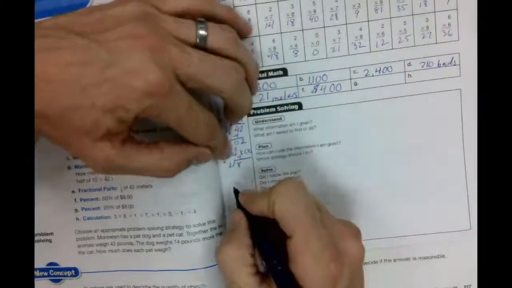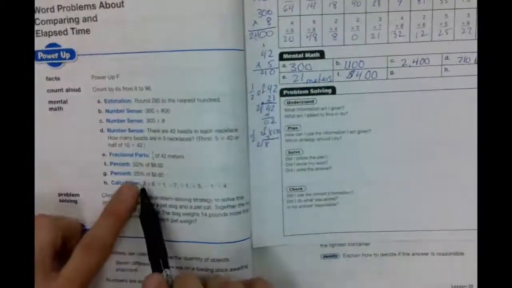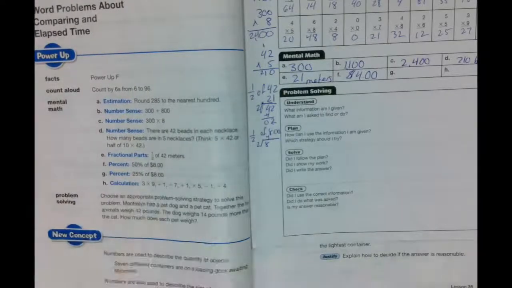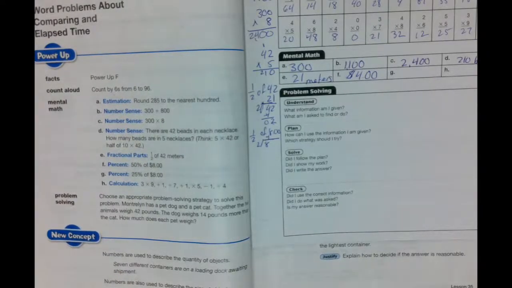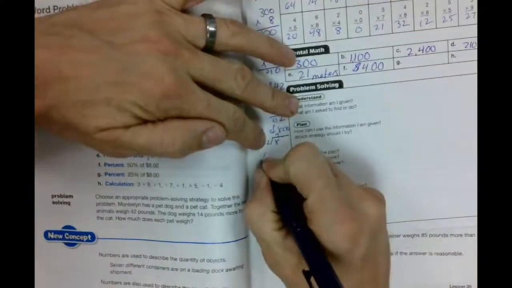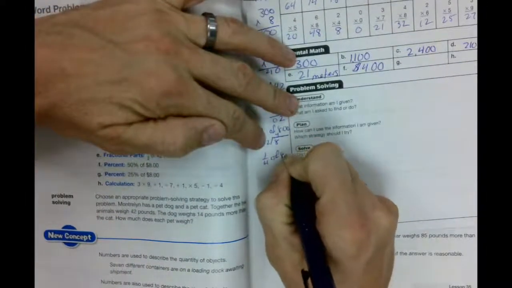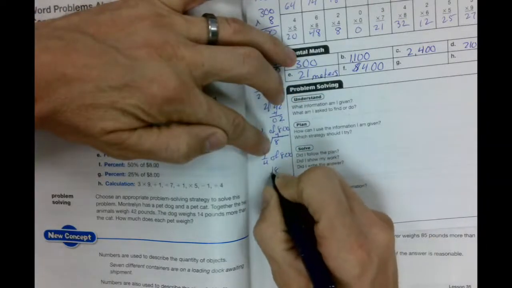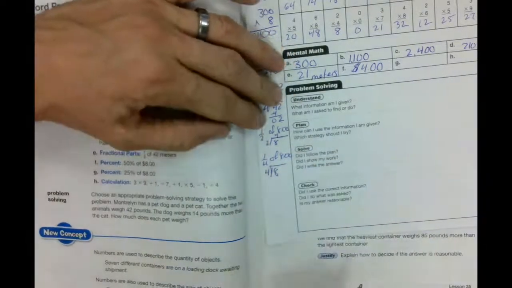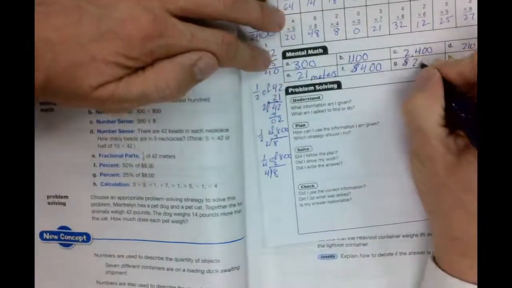Now the next one says 25%. When I say 25%, you say 1/4. Now if you say that out loud, you're going to learn it faster. When I say 25%, you say 1/4. What is 1/4 of $8? So now we're going to take our $8 and divide it by 4. How many times does 4 go into 8? 2. 2 what? $2.